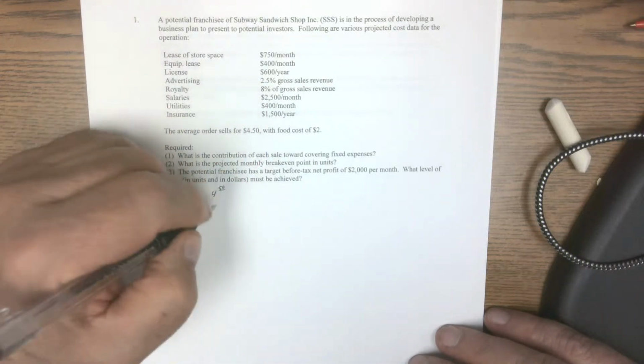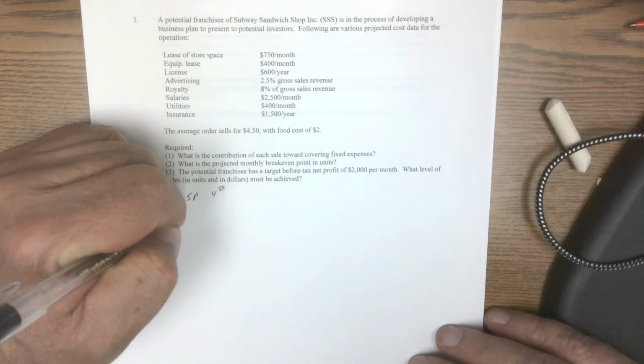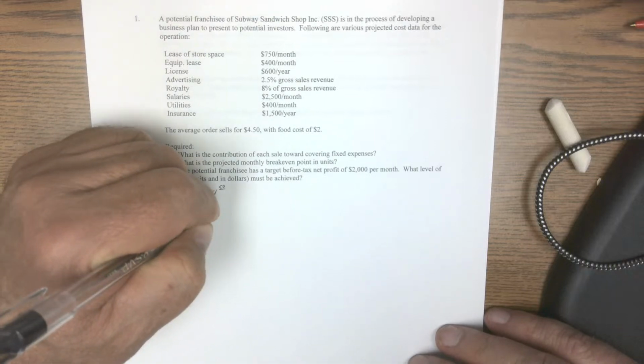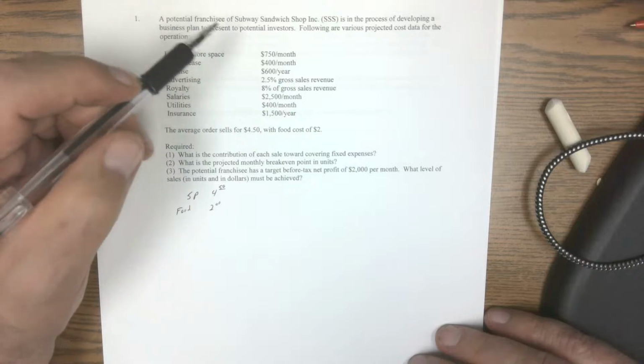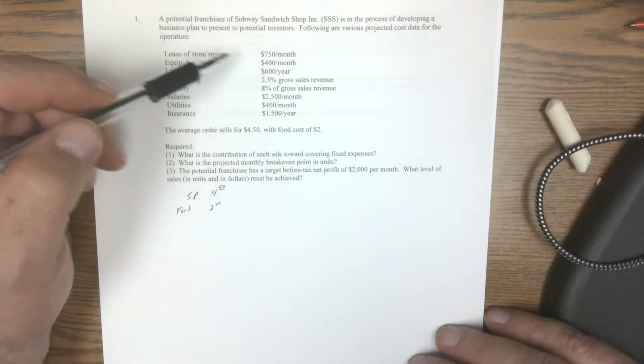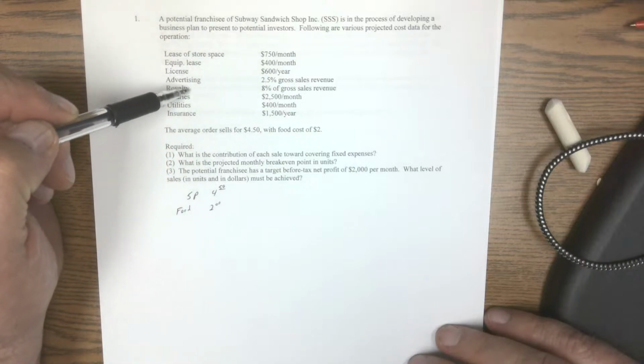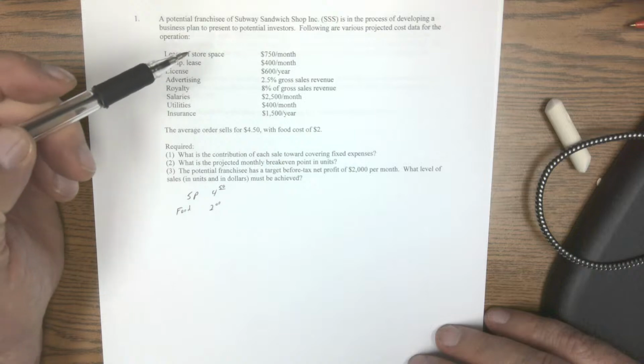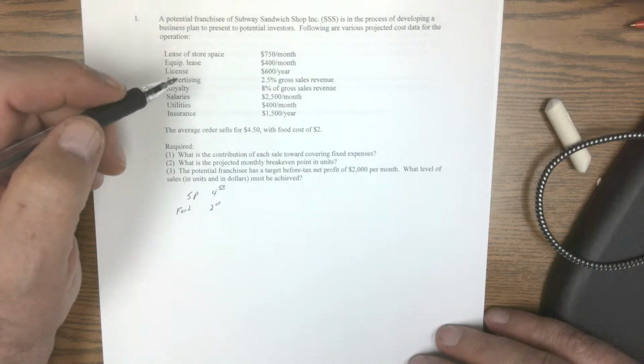And then we have the food cost of $2. And then we've got these two variable expenses, advertising and royalty, because it's a franchise, right?